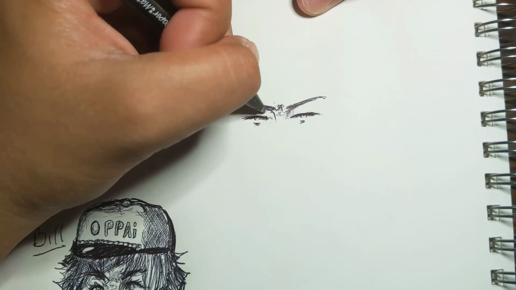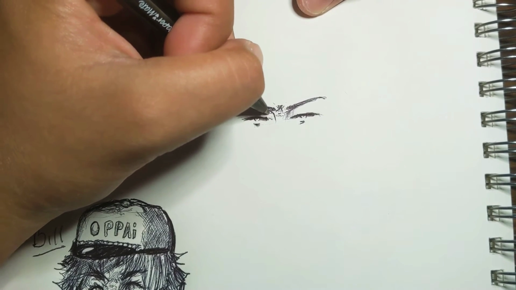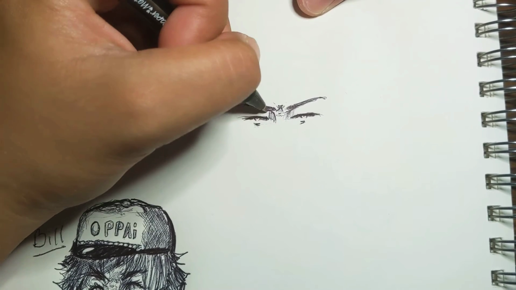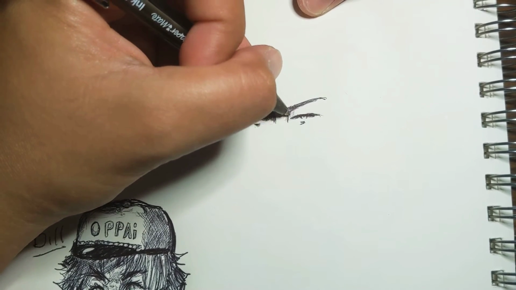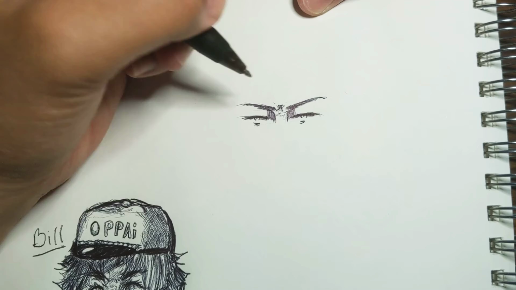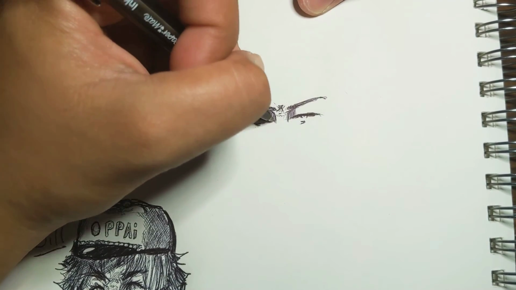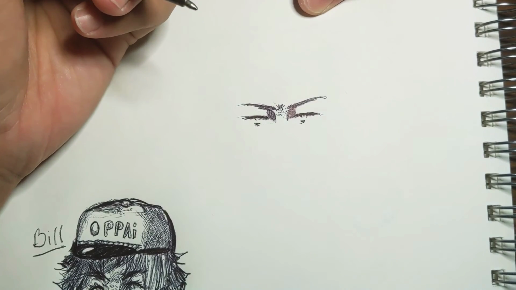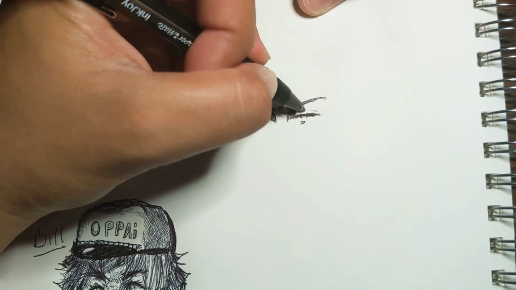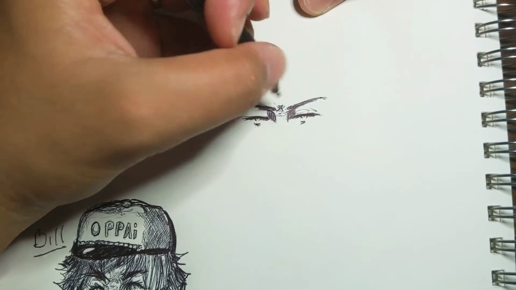And then we can come in, add a little shading. And that's going to help sink the eyes right into the face. We're going to make it really sunken in. And maybe we'll do some diagonal lines too, not just up and down. And maybe some marks here above the eye.